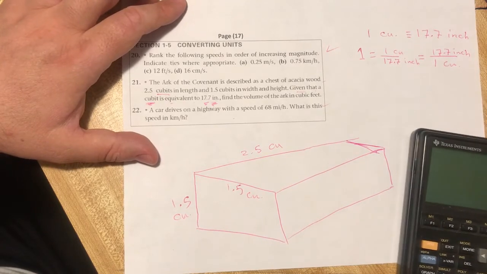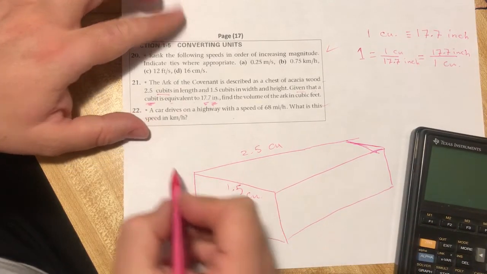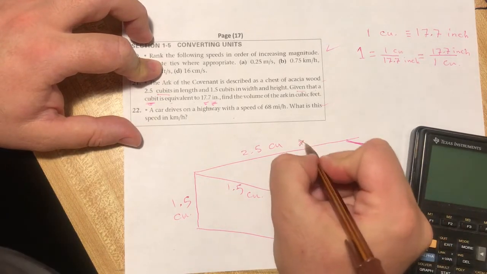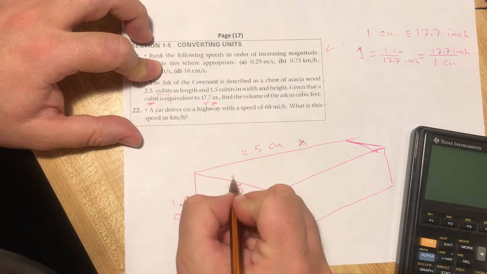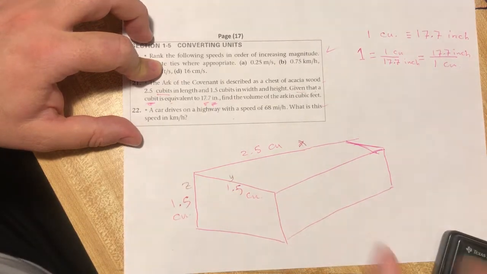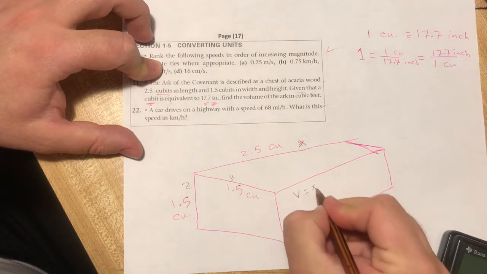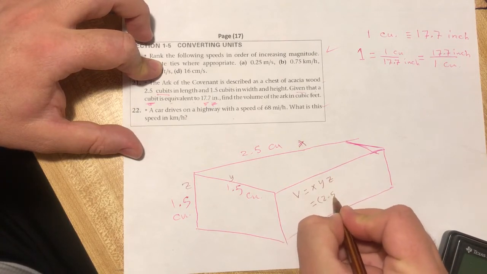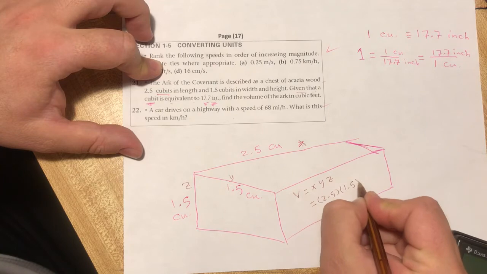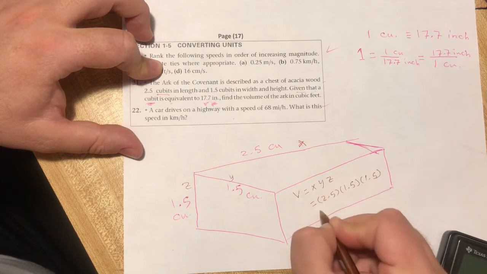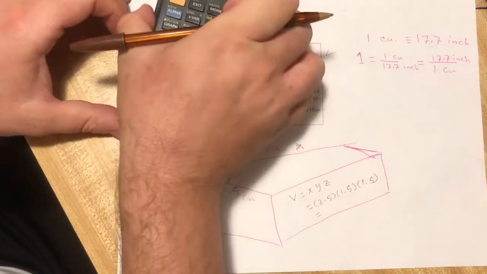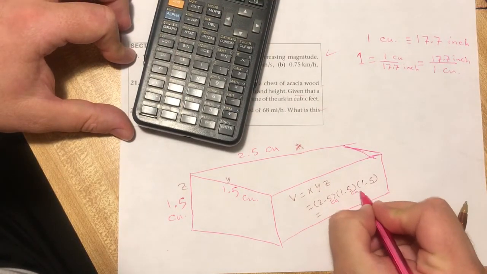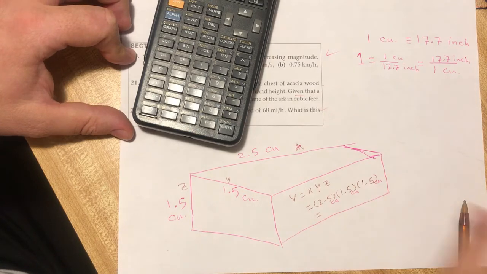I just multiply it because if I have x, y, and z, the volume is equal to x, y, and z, which is equal to 2.5, 1.5, 1.5. Look, this is in cubit unit.